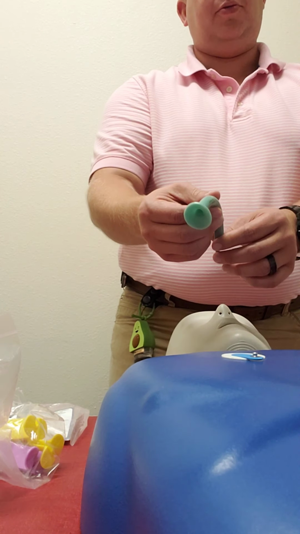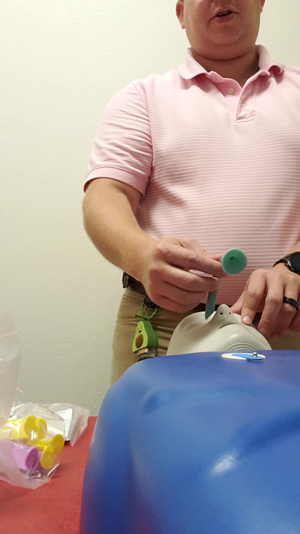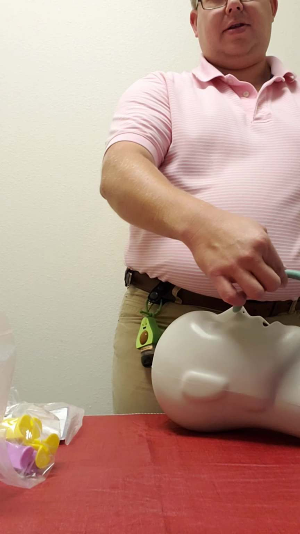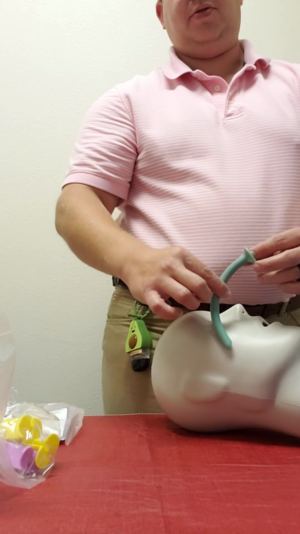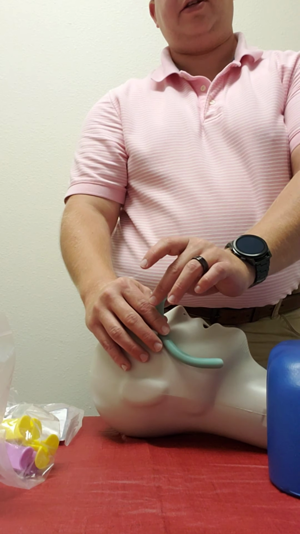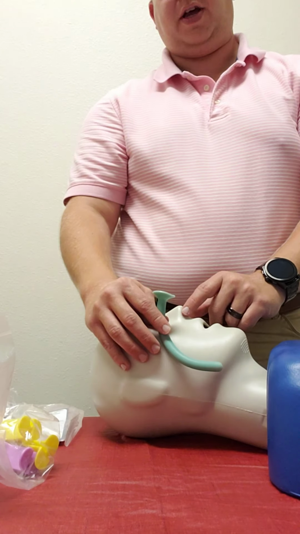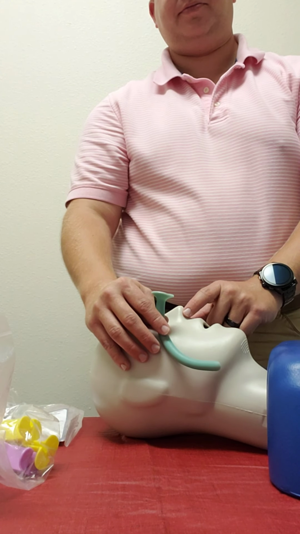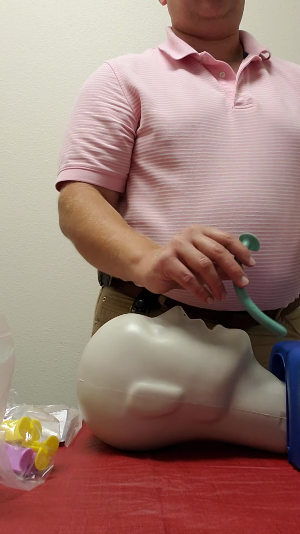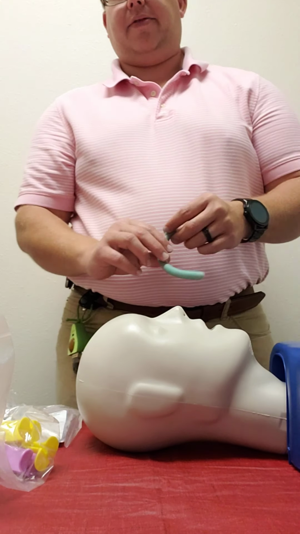Now, you're going to lubricate and you're going to insert it into the nose. You're going to insert it straight down into the nose until this trumpet is flush with the nostril. And you're going to leave it there, unless you get any kind of trauma or anything, then you obviously need to take it out.